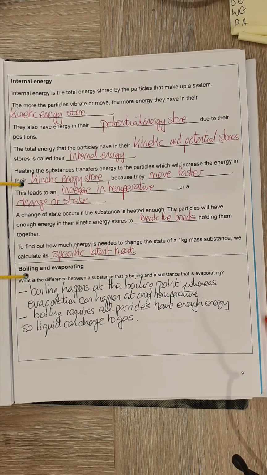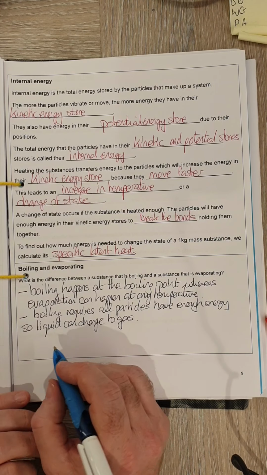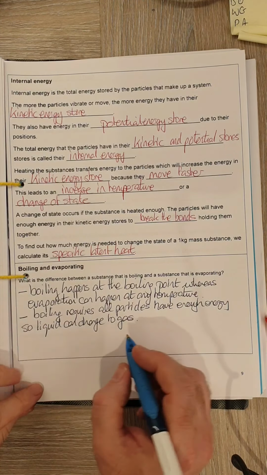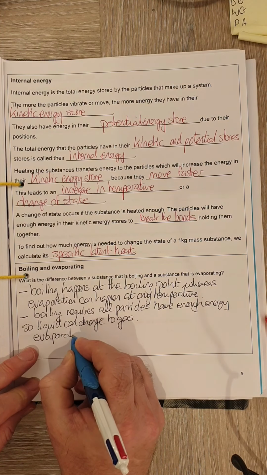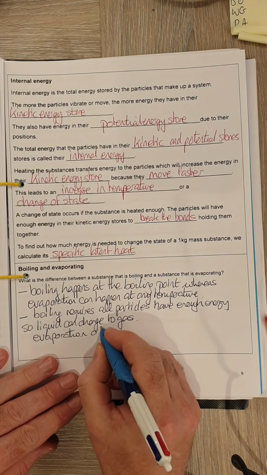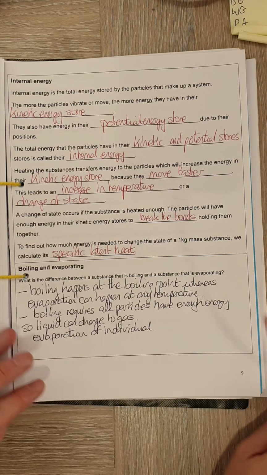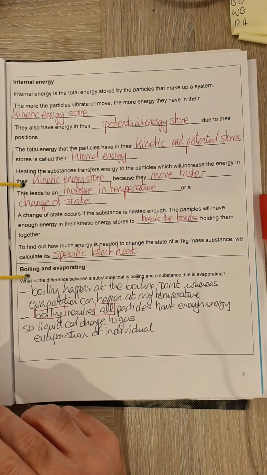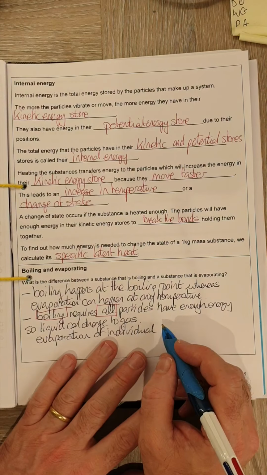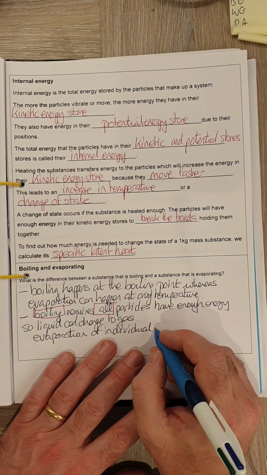Now, evaporation can happen at any temperature, so that's different. Why does evaporation happen? Well, evaporation is for single individual particles. So the thing to remember is boiling is about all the particles having enough energy so the substance can change from a liquid to a gas.